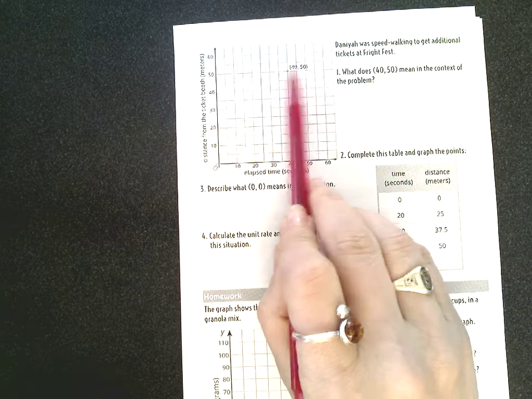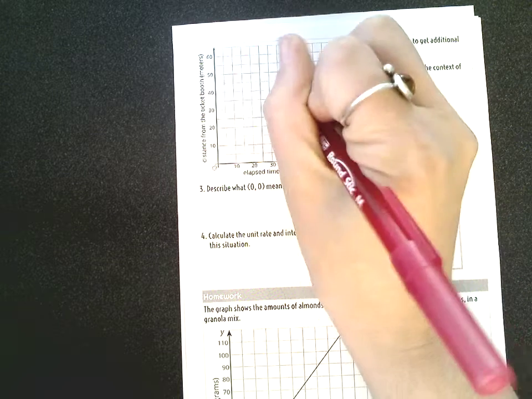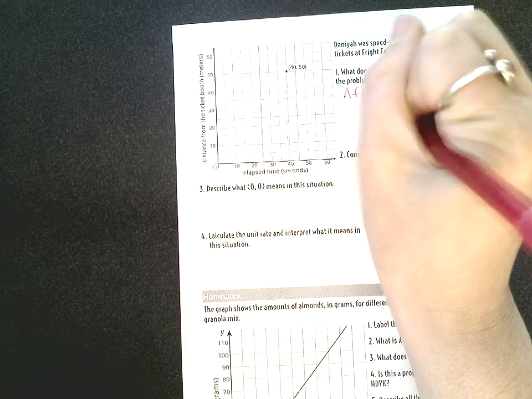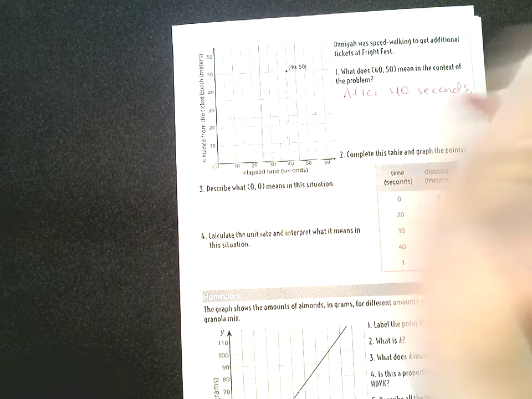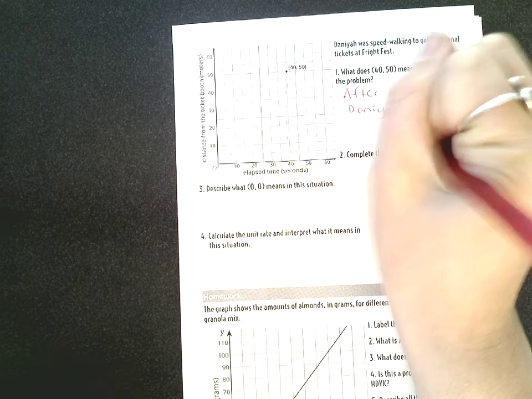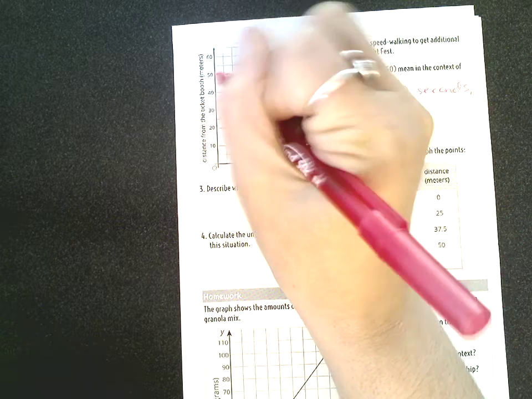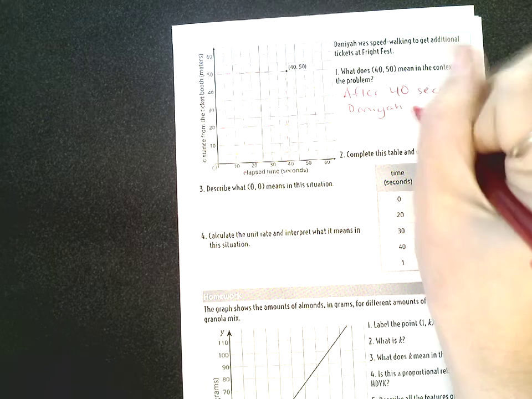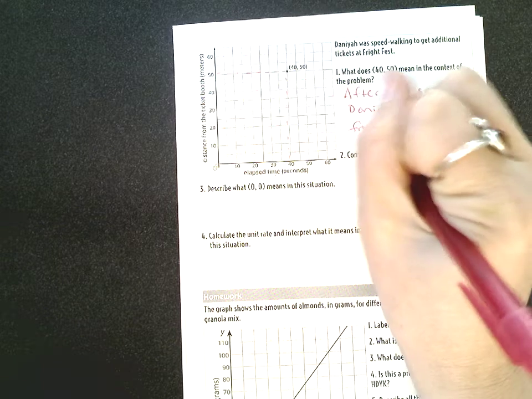Well, looking at the point 40, 50. 40, that would bring us down. That's our elapsed time. So we would say after 40 seconds, what has Denia done? Well, let's look at 50. We go over, 50 is going to be the distance. So after 40 seconds, Denia is 50 meters from the booth.